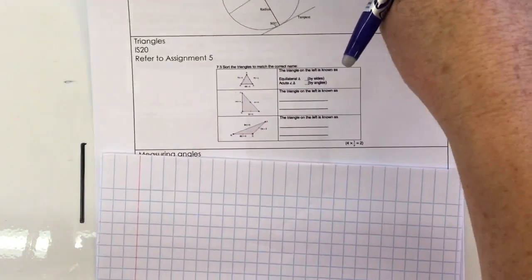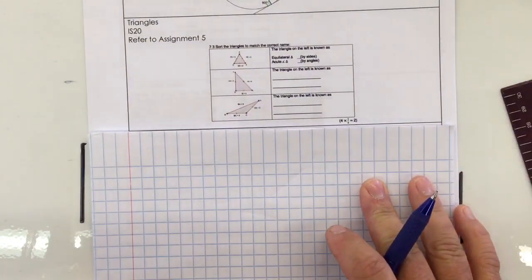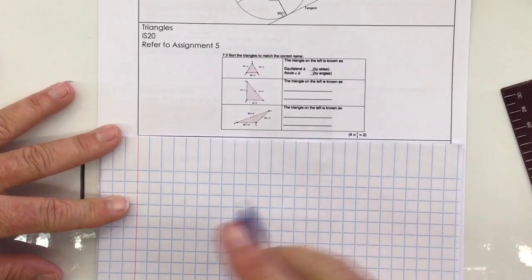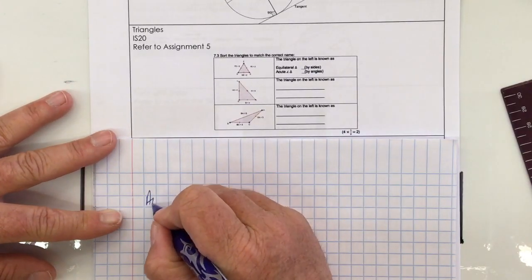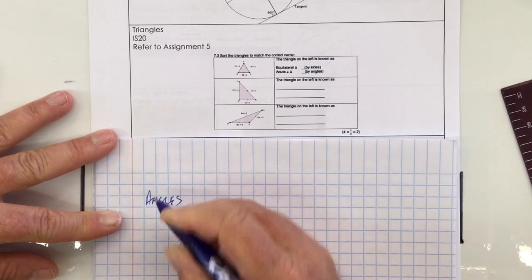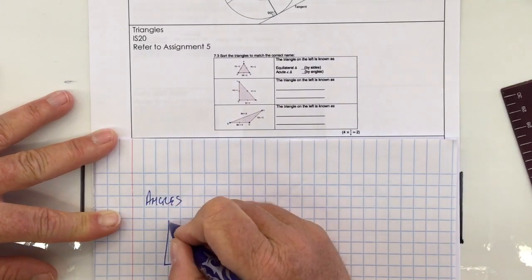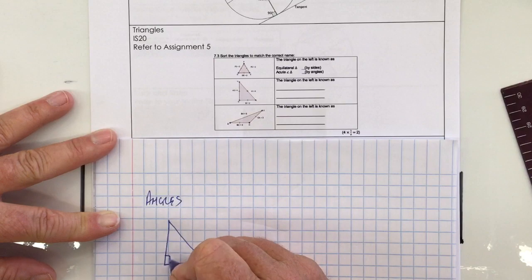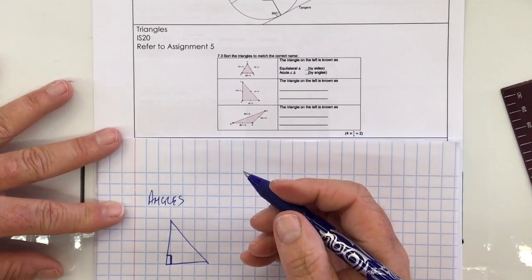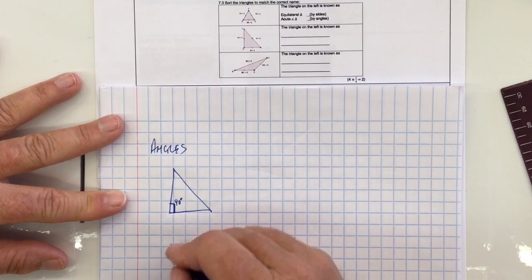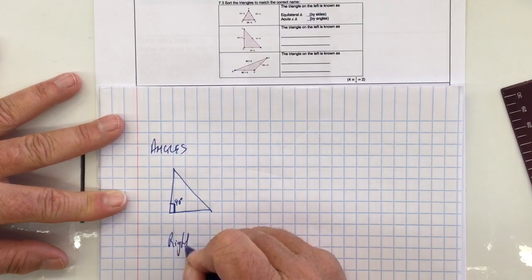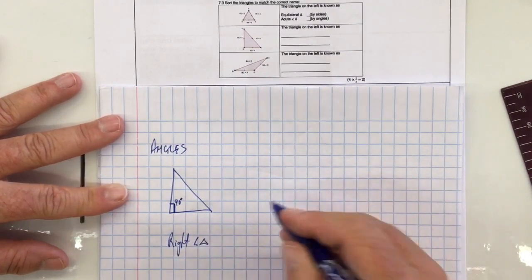Moving on. Alright, this one. It's very small, but I'll draw it up. I'm going to name it according to angles. Okay. My first drawing, it's so nice and perfect, so I'm going to put in my little square. What does that square mean? 90 degrees. Okay, if I'm naming it according to angles, it's a right angle triangle.